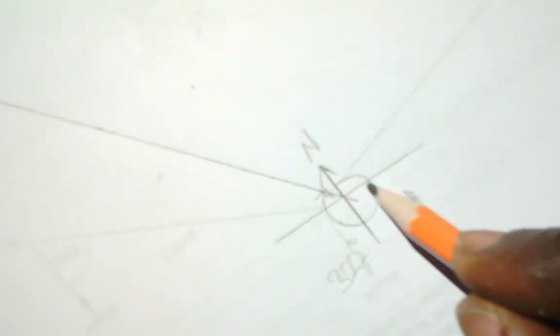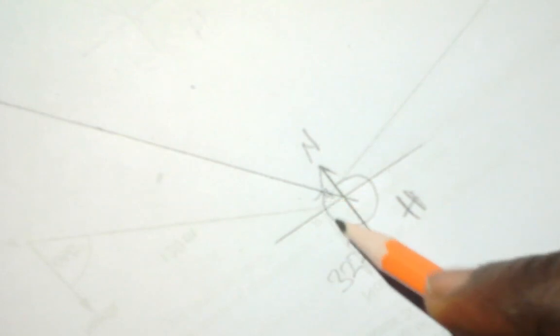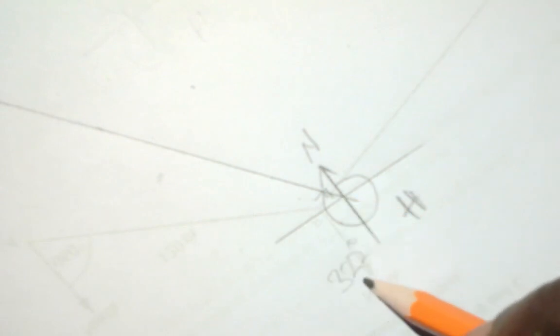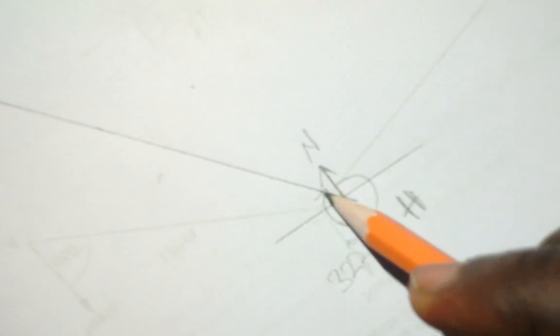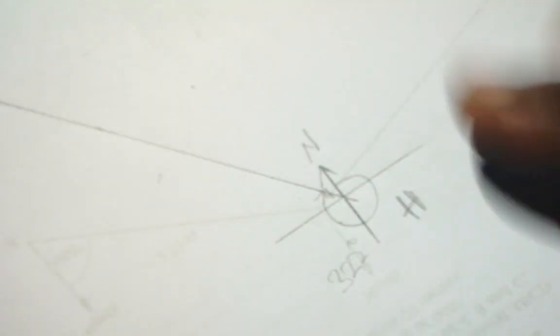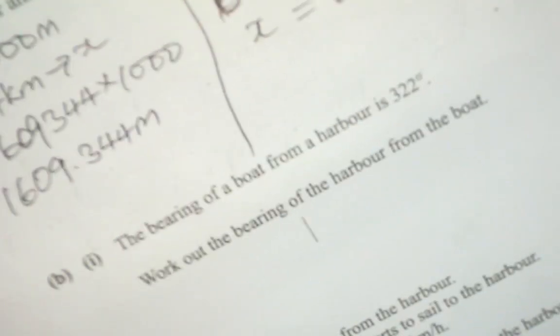That is from this point like this down here is 322 degrees. Remember, that is not the angle we measure. We measure the remainder when we subtract this from 360, and we got 38 degrees. It is that 38 degrees we measure with a protractor, which is this small angle here. Okay, so that is that. Now the question says, work out the bearing of the harbor from the boat. Here is the harbor and here is the boat.